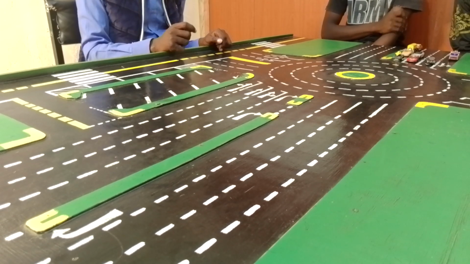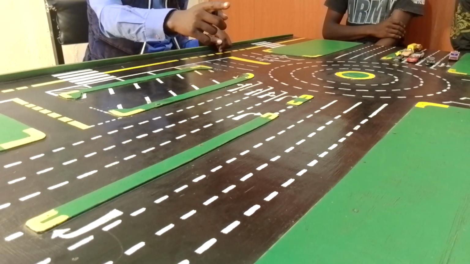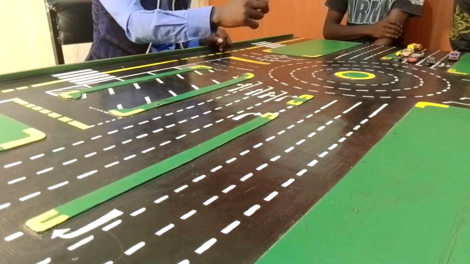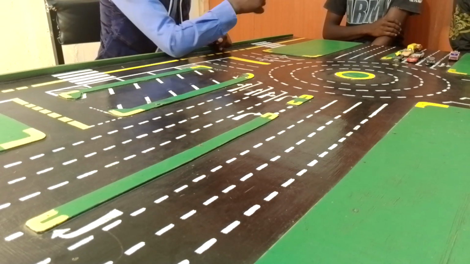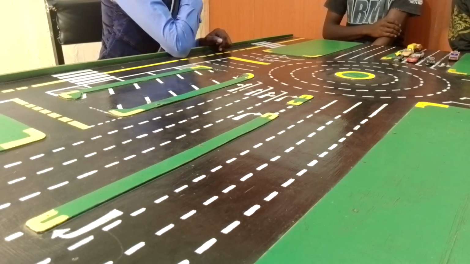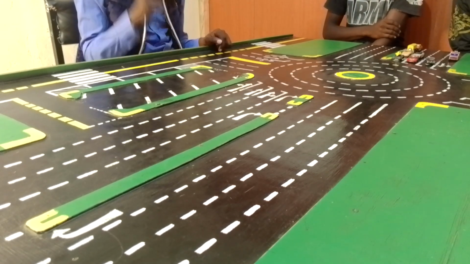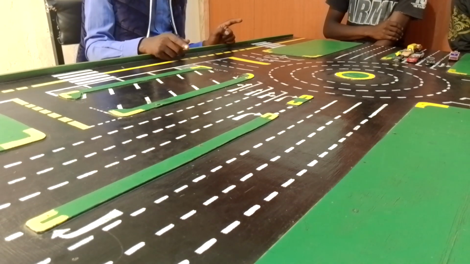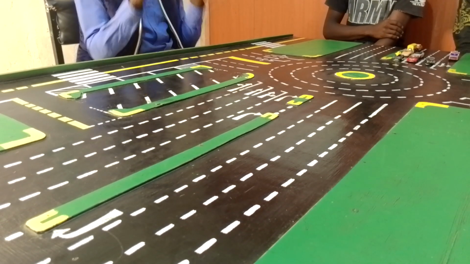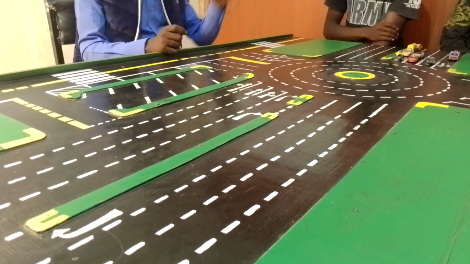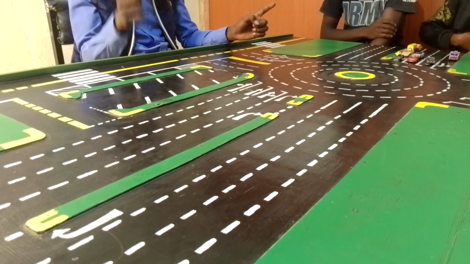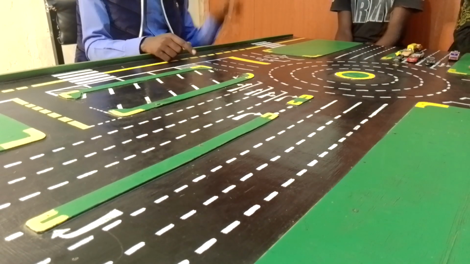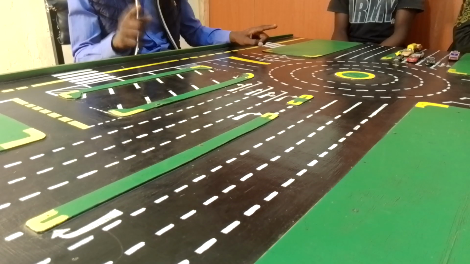Types of roads found in Kenya, we have two-way traffic and one-way traffic. The types of one-way traffic are the major road and the minor road.